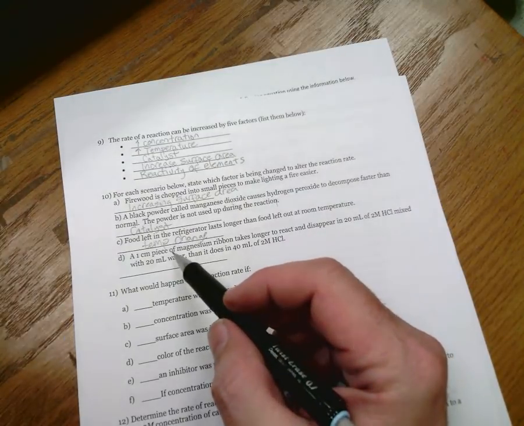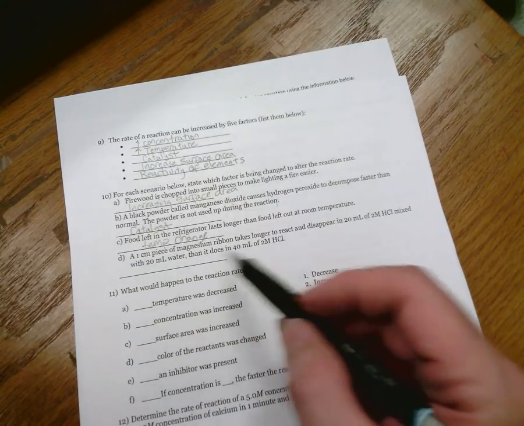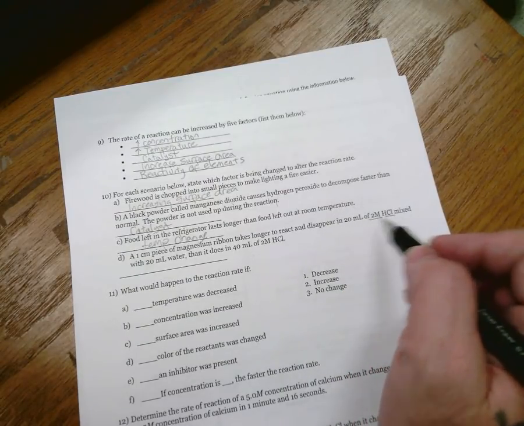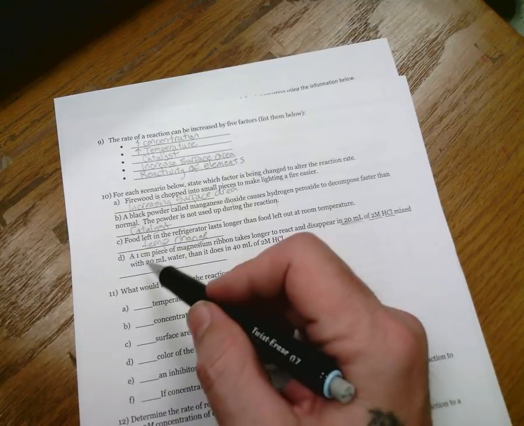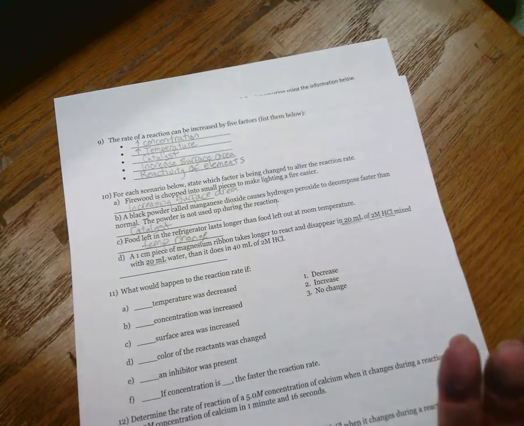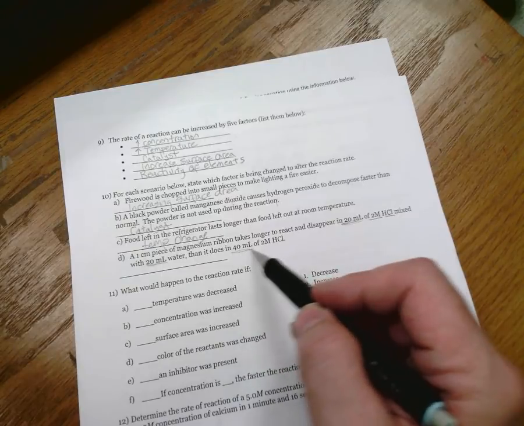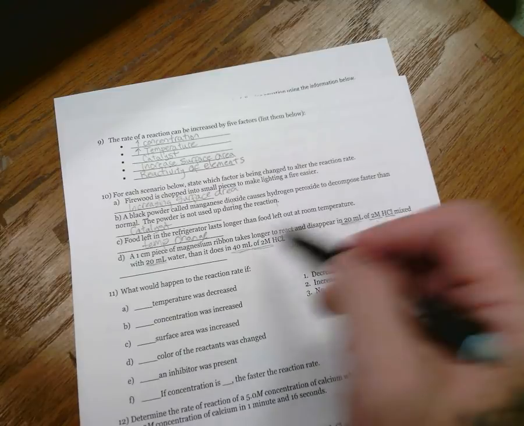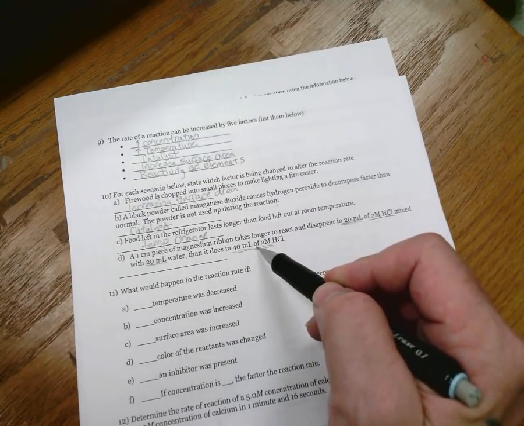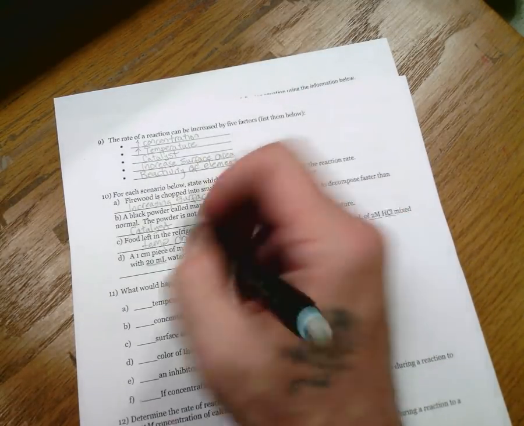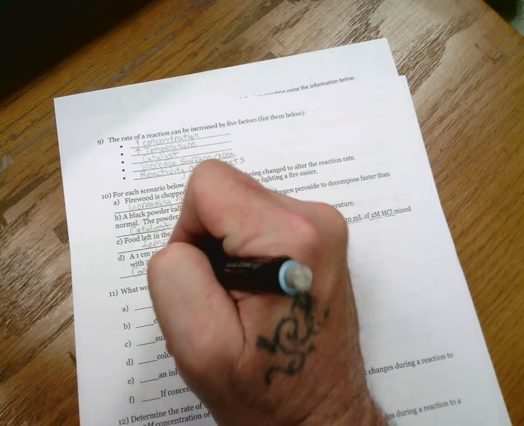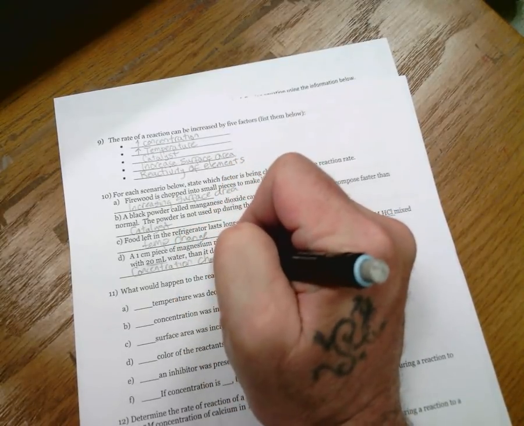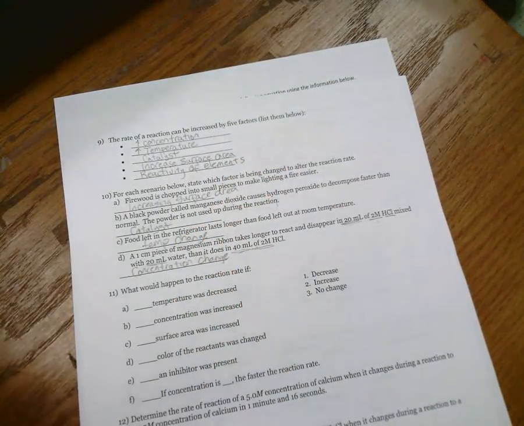Okay, now this last one, they say it in a confusing way. Both of them use a 1 centimeter piece of magnesium. Here they're using 20 milliliters of 2 molar HCl mixed with 20 milliliters of water. So they're diluting it. Here they're just using 40 milliliters of 2 molar HCl. So effectively what they've done is they've made this 1 molar HCl, and this is still 2 molar HCl. So basically it is a concentration change.